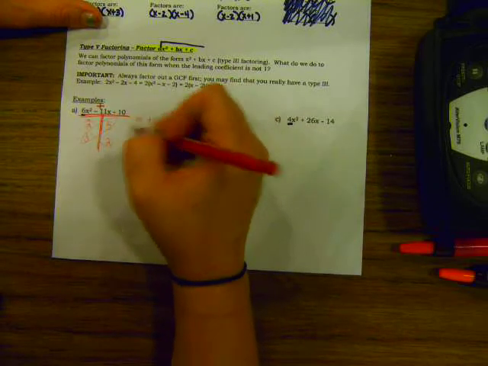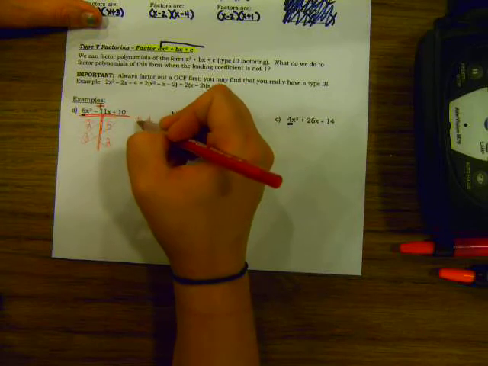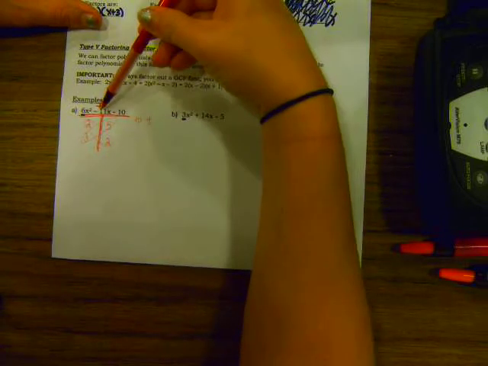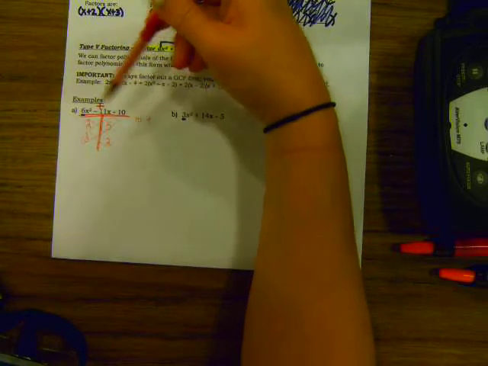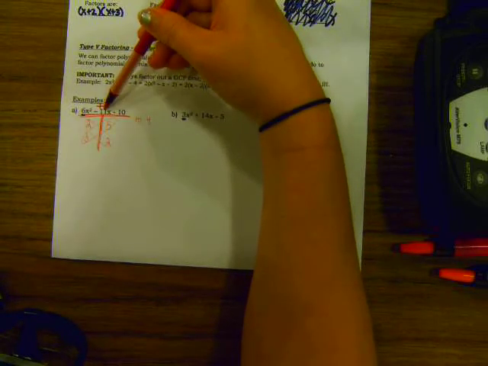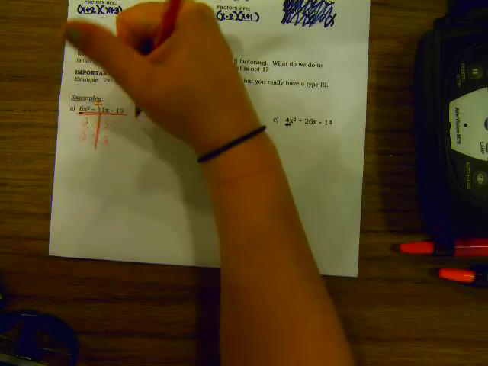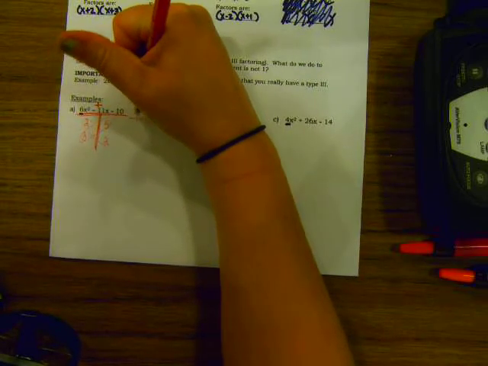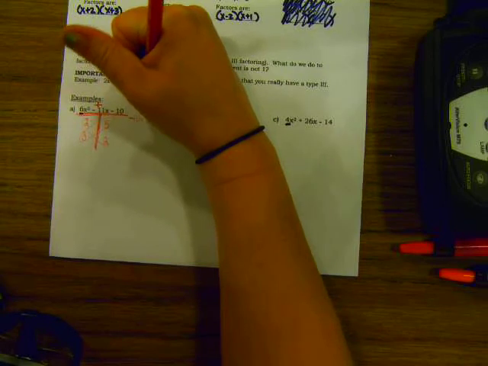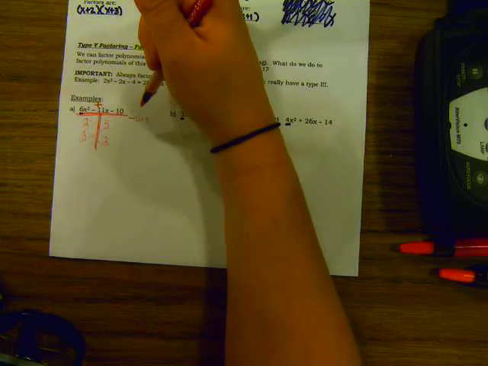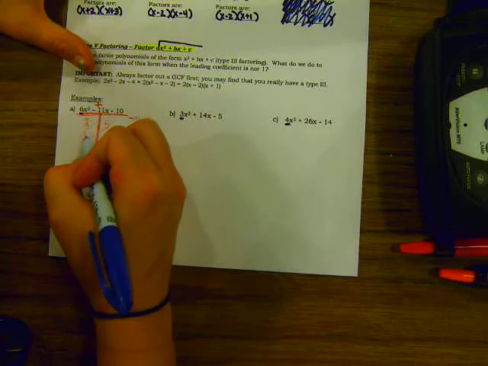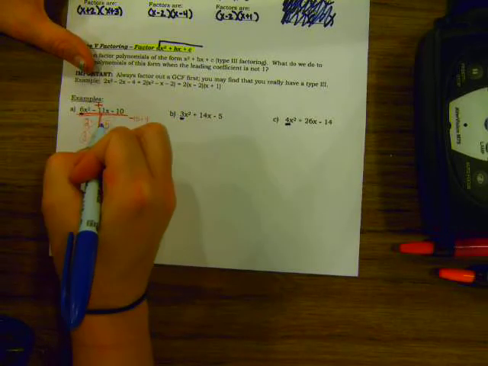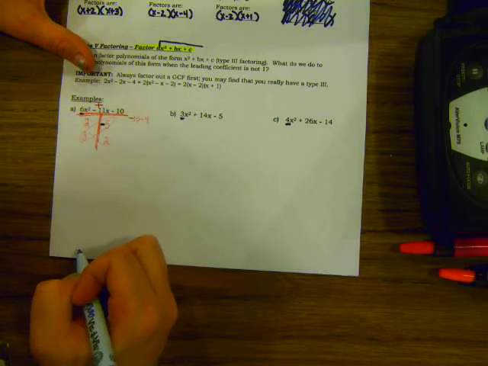Then you ask yourself, is there any way the numbers 15 and 4 will add to the middle number? And in this case, it's negative 11. So any way that 15 and 4 will add to negative 11? Yes, as long as the 15 is negative, negative 15 plus positive 4 will make negative 11. So what we do is, since the 15 came from 3 and 5 and it has to be negative, put a minus sign there with the 5.